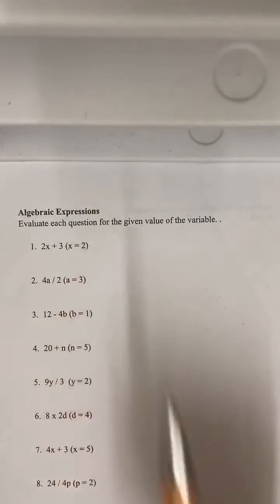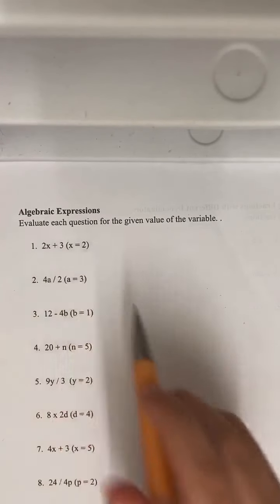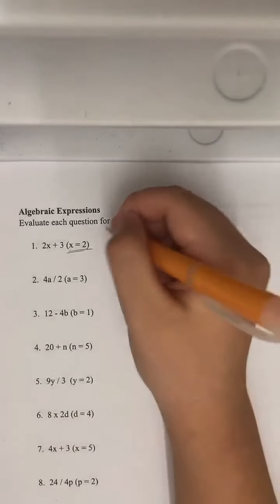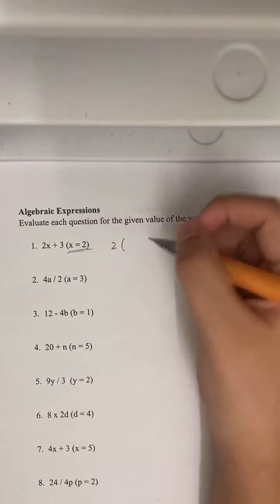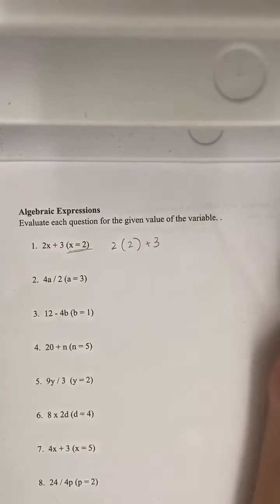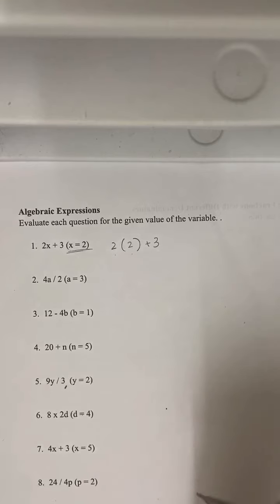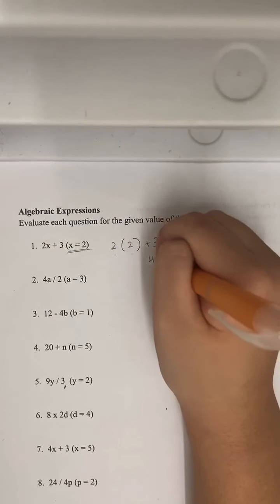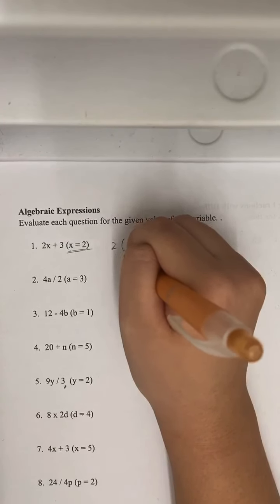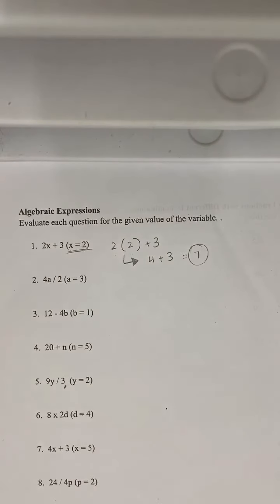Okay, so now we're on our last page and we're trying to figure out how to do algebraic expressions. So for number 1, it's asking 2x plus 3. In the parentheses, it's telling us that x is equal to 2, so all we have to do is plug it in. So since x is equal to 2, we're going to put 2 over here, plus 3. So it's going to be 2 times 2, which is equal to 4, plus 3. Then 4 plus 3 is equal to 7, and that's our answer.